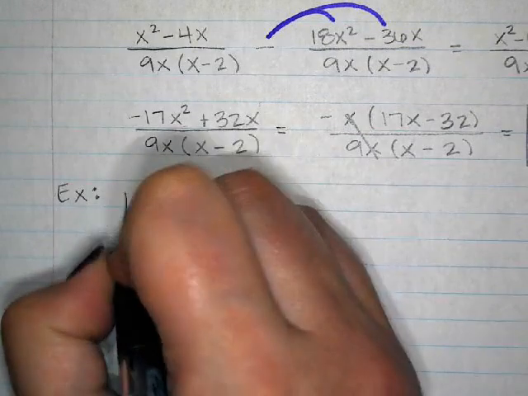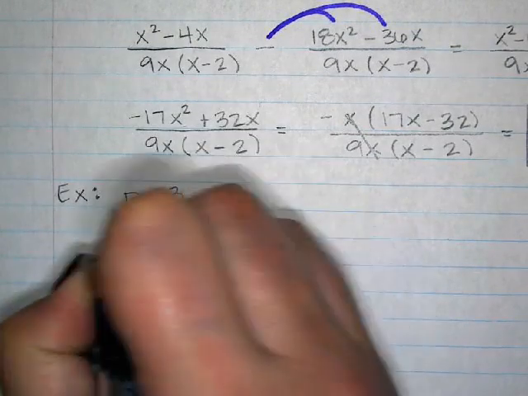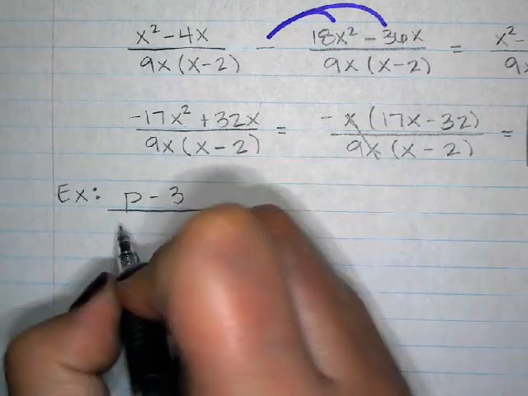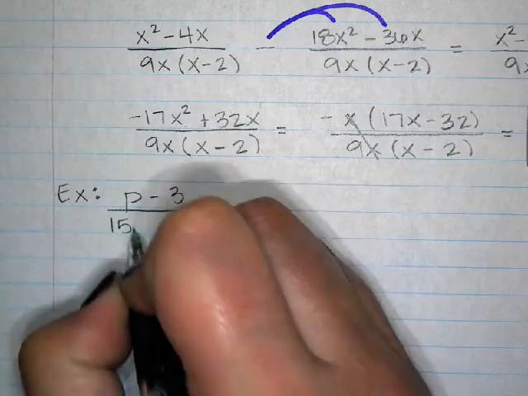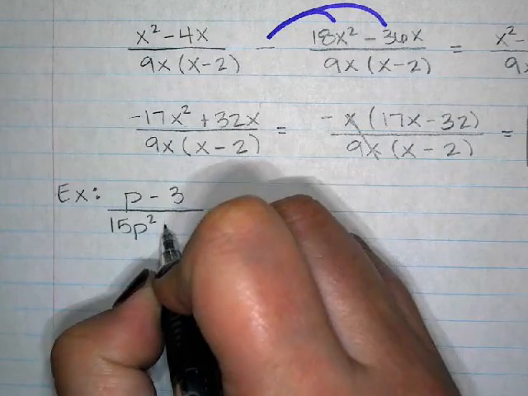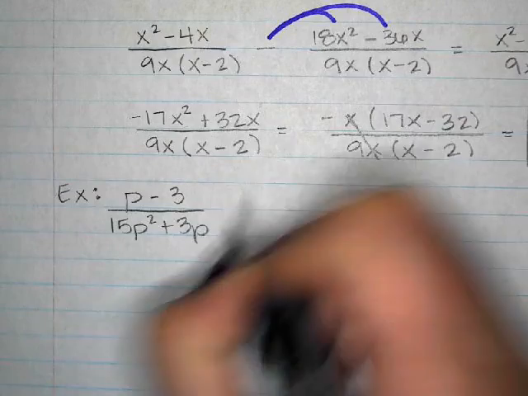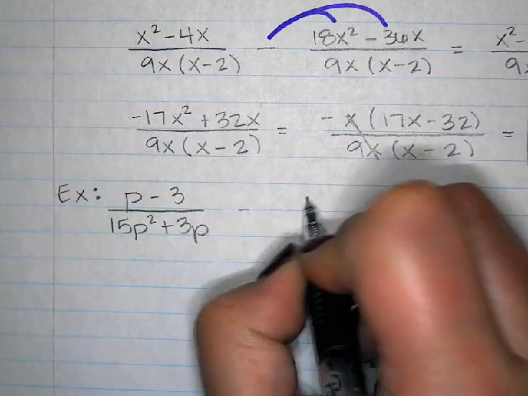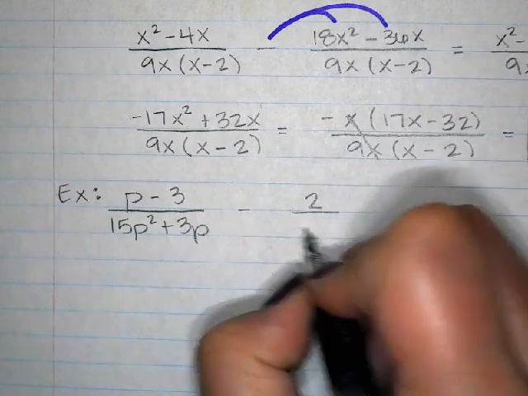Okay, p minus 3 over 15p squared plus 3p minus 2 over 2p.